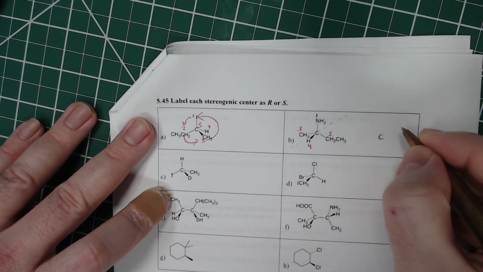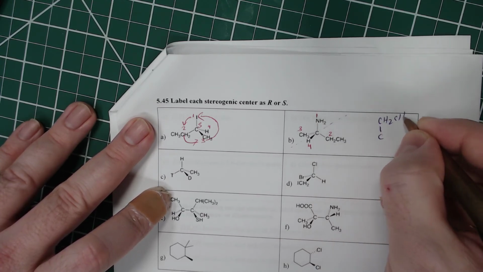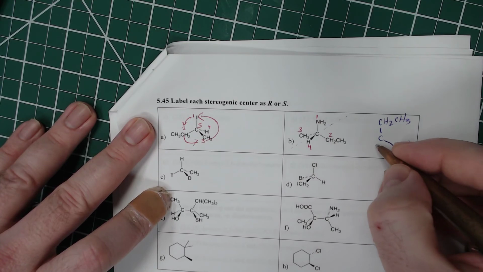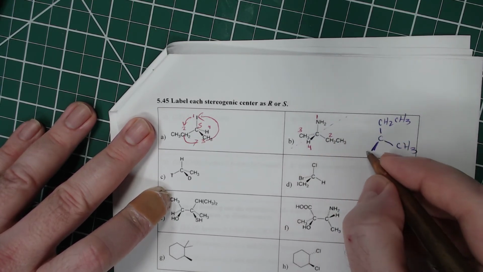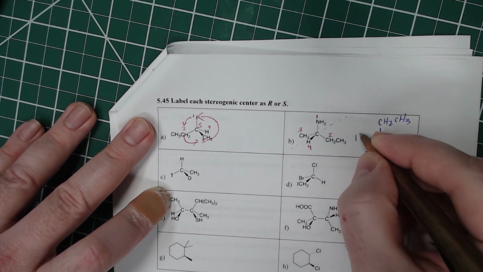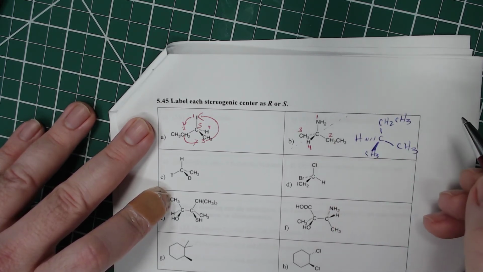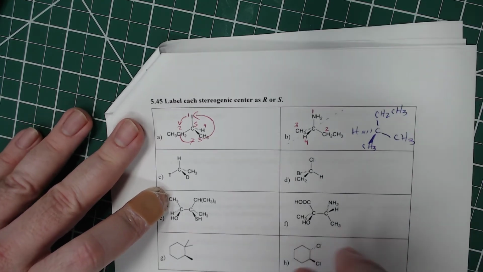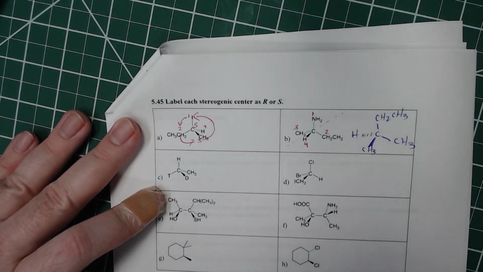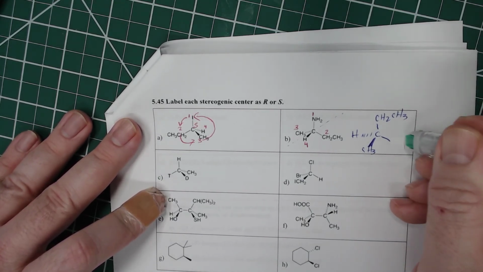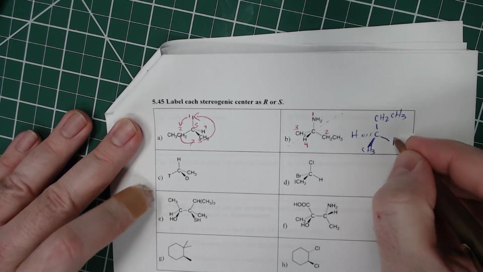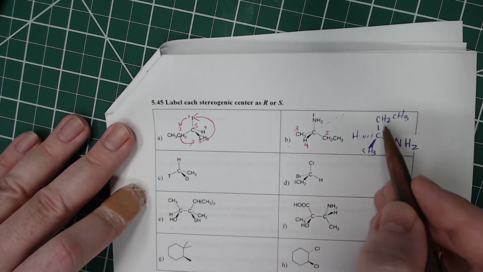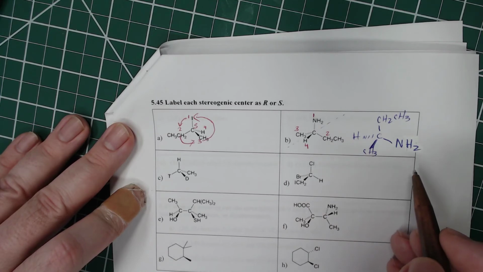All right, so carbon, CH2, CH3, and then CH3. So you'll see that 1 and 2 switch positions. And then now our CH3 is coming forward, and the hydrogen is going back. So now let's label our priorities. Oh, this is NH2. I goofed that up. All right, so let's just fix that real quick, and we'll call that NH2, because I was looking at that and we had 2 of the same thing. So 1 and 2 switch position, and then 3 and 4 switch position.